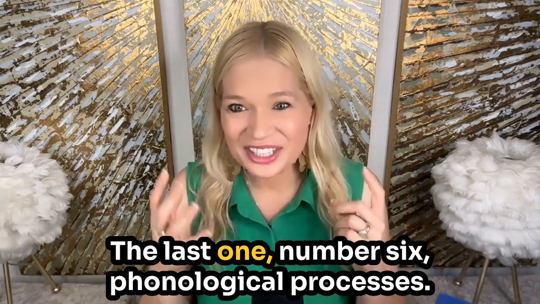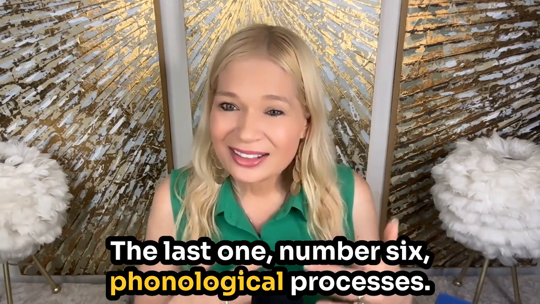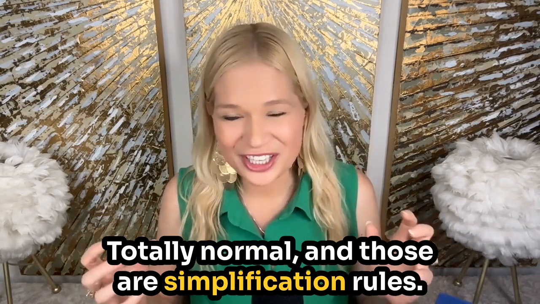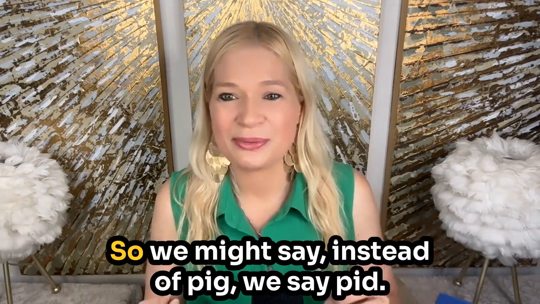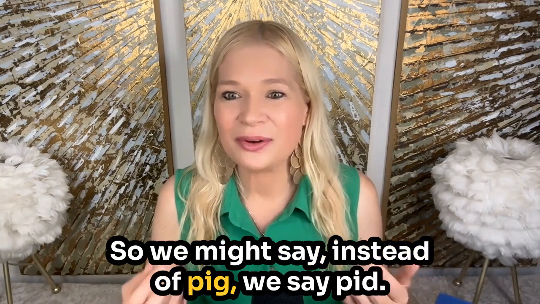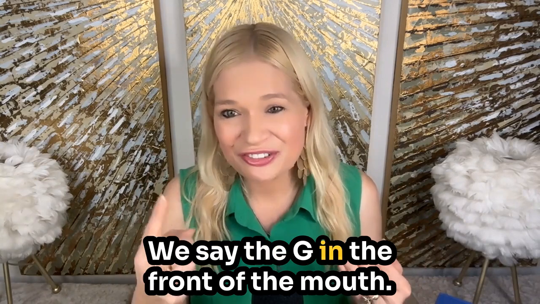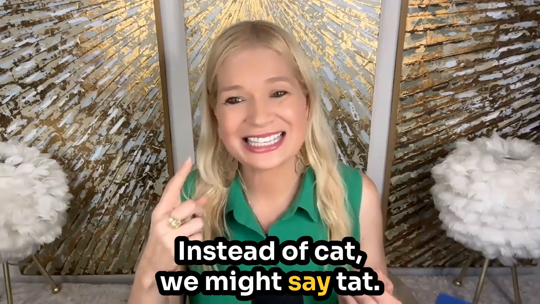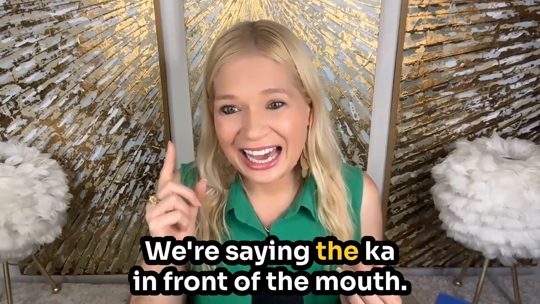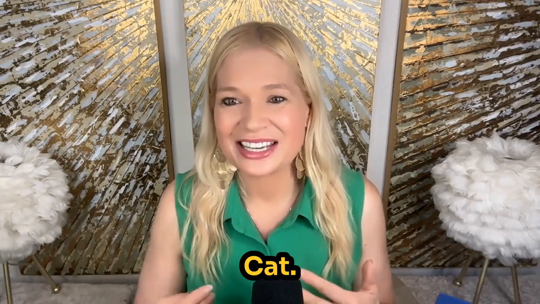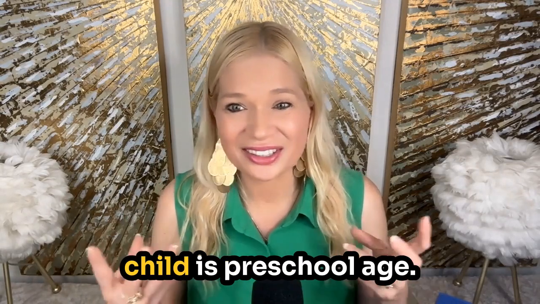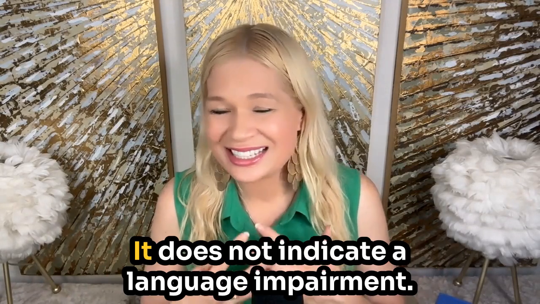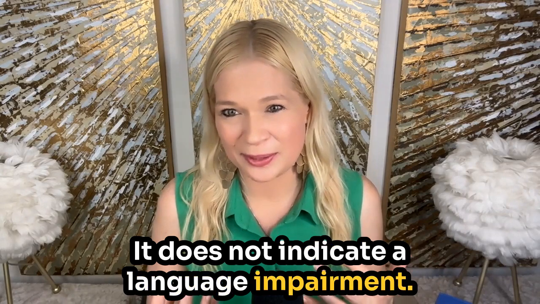The last one, number 6, phonological processes are totally normal. And those are simplification rules. For instance, if we're going to say fronting, right? So we might say instead of pig, we say pid. We say the G in the front of the mouth. Instead of cat, we might say tat. We're saying the ka in front of the mouth, tat. So that is something that is totally normal when the child is preschool age. It does not indicate a language impairment.